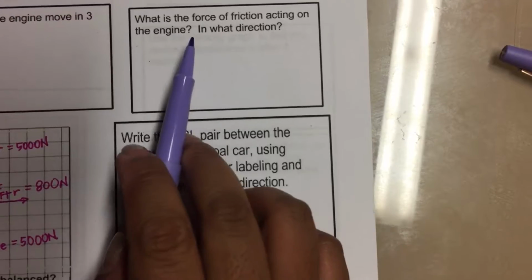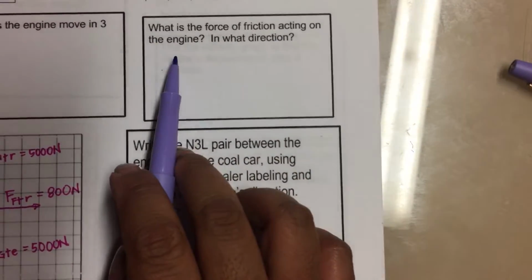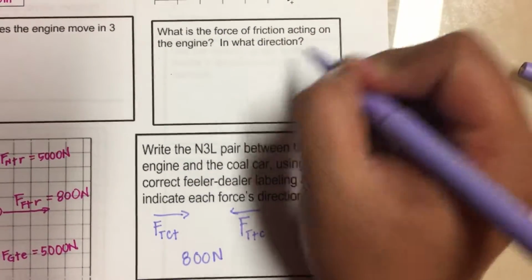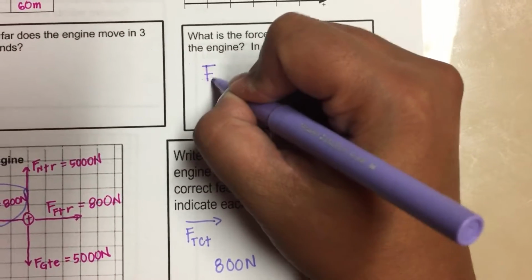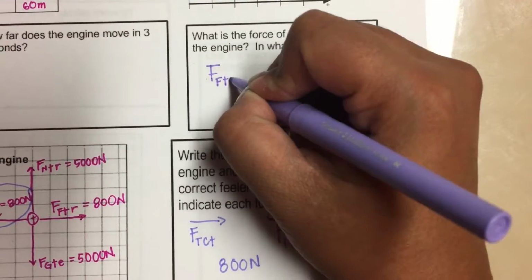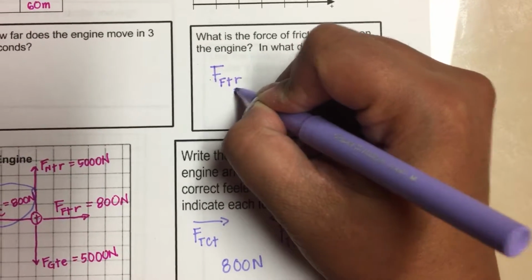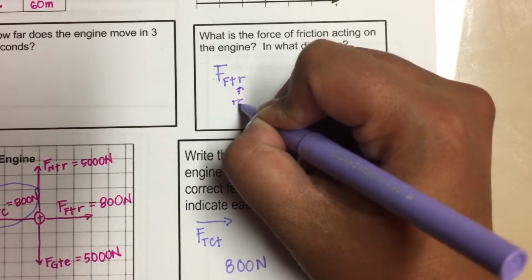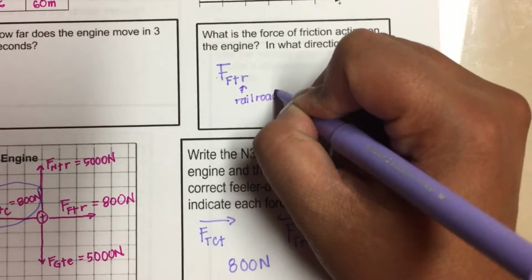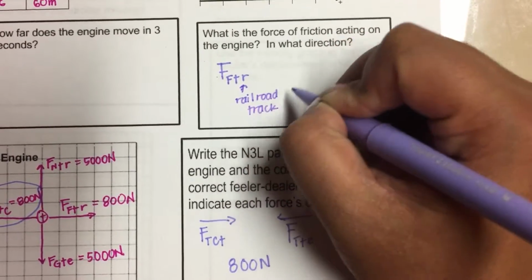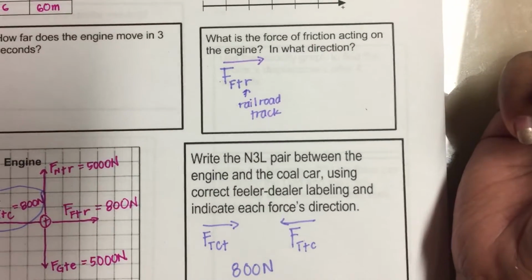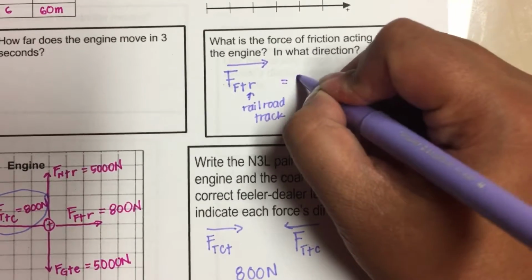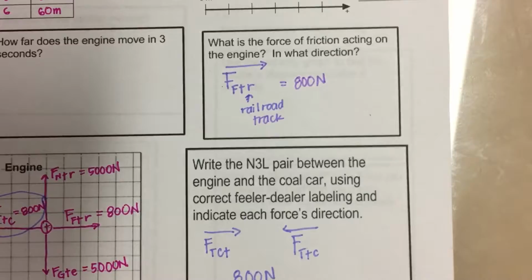And what is the force of friction acting on the engine? The force of friction acting on the engine is the force of friction on the engine car by the railroad track, in the right direction at 800 newtons.